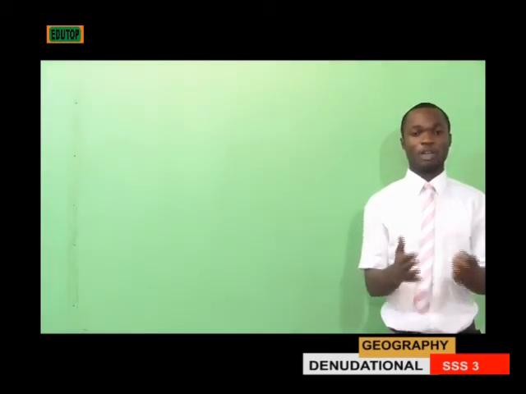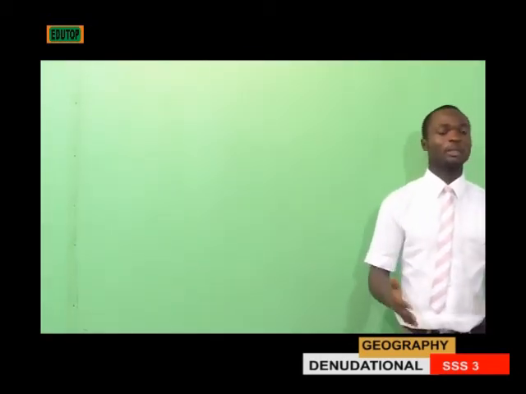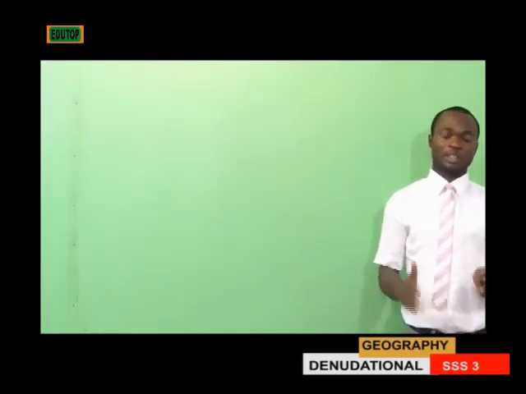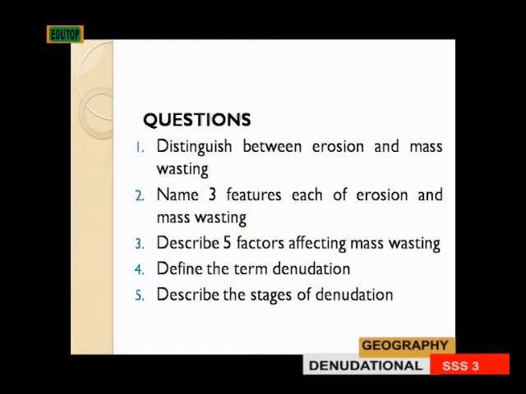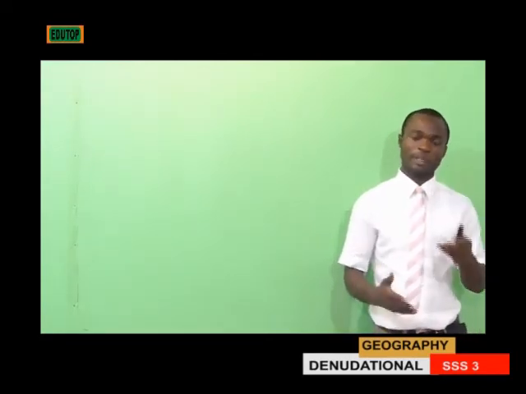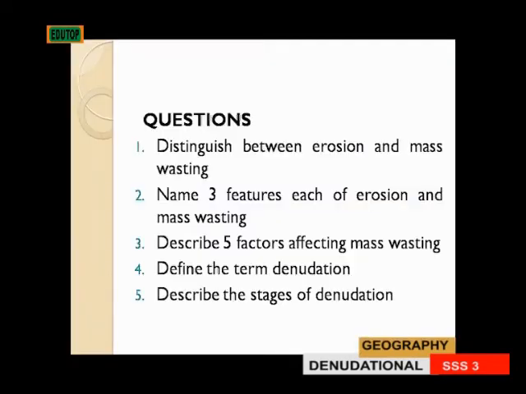Human activities could either enhance, involve afforestation. Of course, that has to do with the planting of trees. That will reduce the rate of mass movement. But on the other hand, if man is involved in activities like deforestation, which has to do with the indiscriminate felling of trees, well, that will promote mass wasting. And we also have presence of moisture, and this moisture attempts lubricating. They serve as lubricant. Number 4 question says define the term denudation.